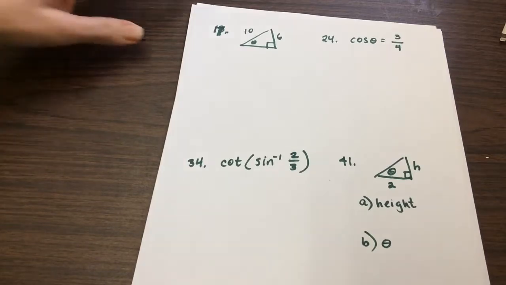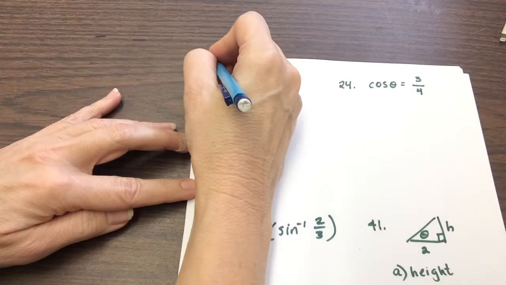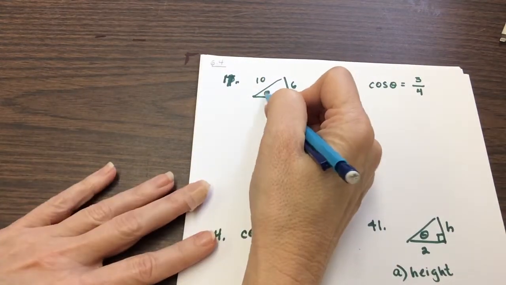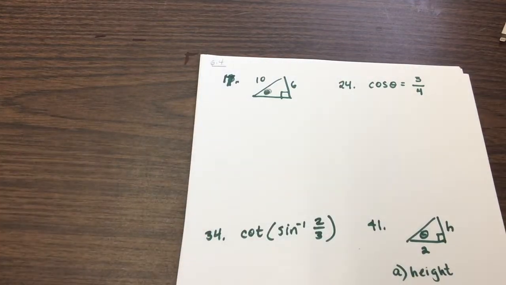All right, so 17, and this is all from 6.4. 17 asks me to find theta, and I know those are always blurry because I write them so little with a big fat marker. But if I'm looking for theta, what you need to pop in your head is if I'm looking for an angle, I've got to use my inverse trig function. That's what I'm doing. I'm not looking for an exact value. I'm looking for the angle that gives me that exact value.